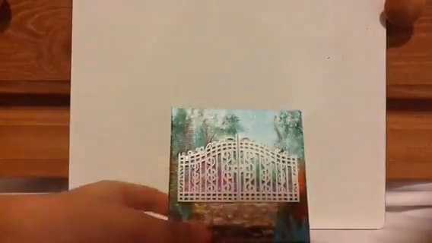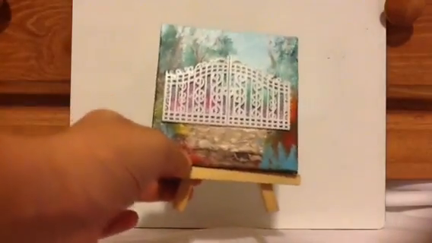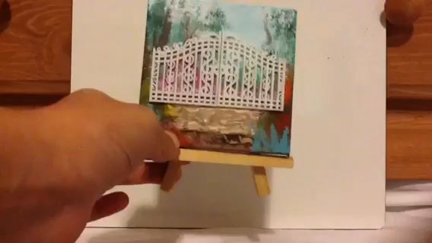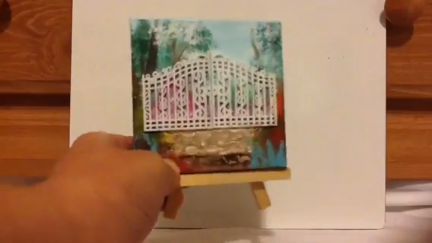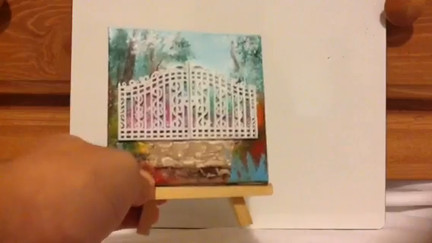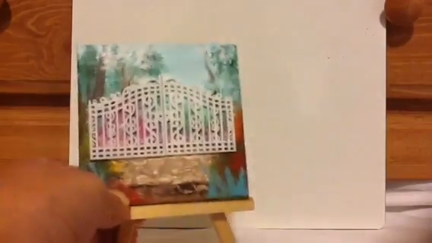So let's look at something that I made, and I'm actually going to try to sell it. This is a cute little easel with a canvas and a little gate on there with a background of a garden. I want to try to sell this and make a profit from it. So I'm going to tell you how much I spent on buying the materials, and we'll go from there.